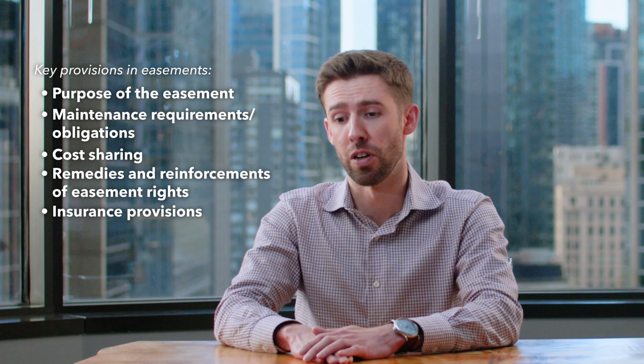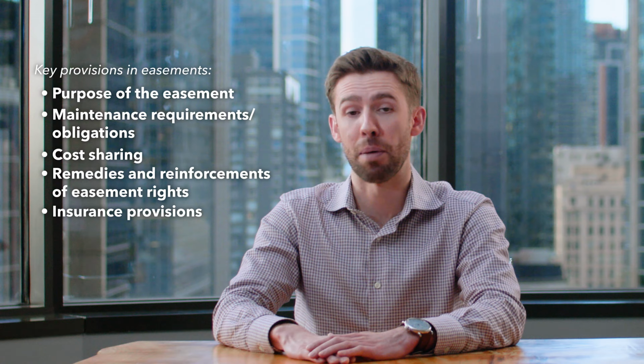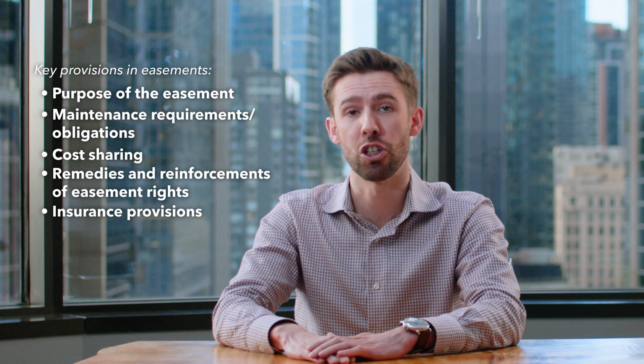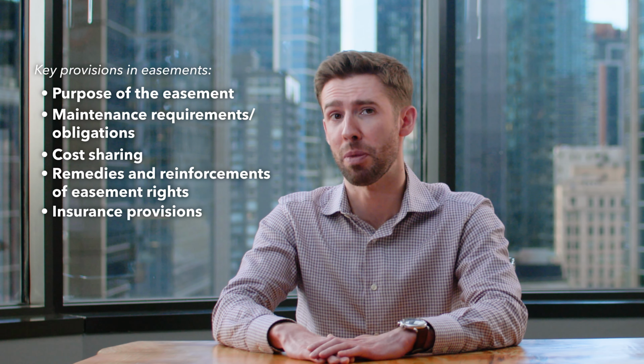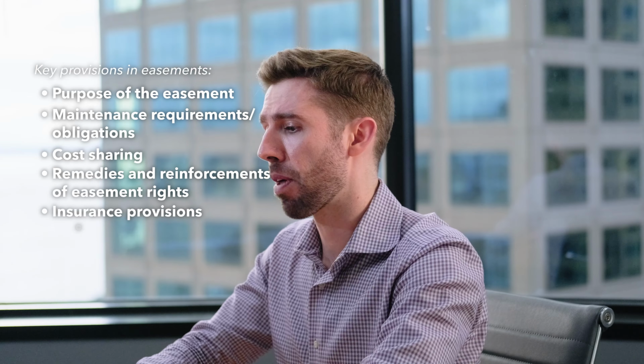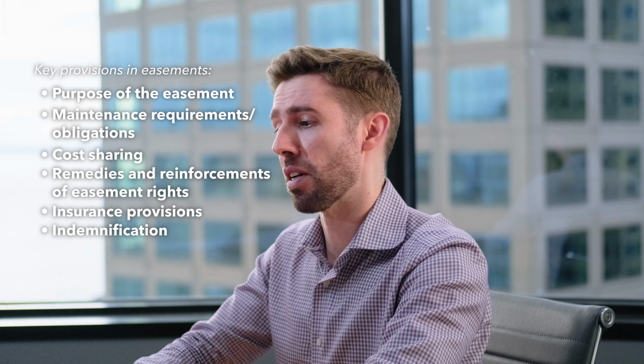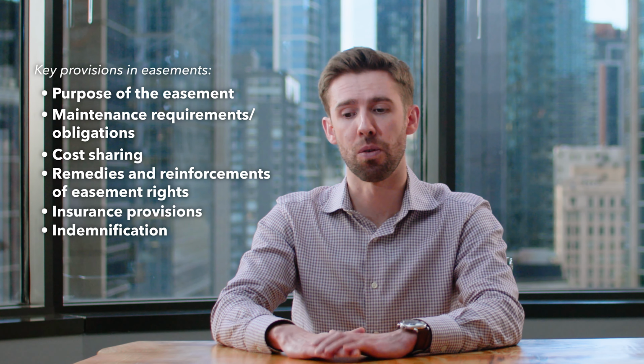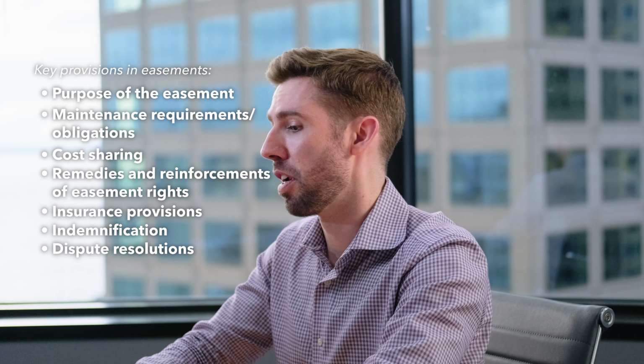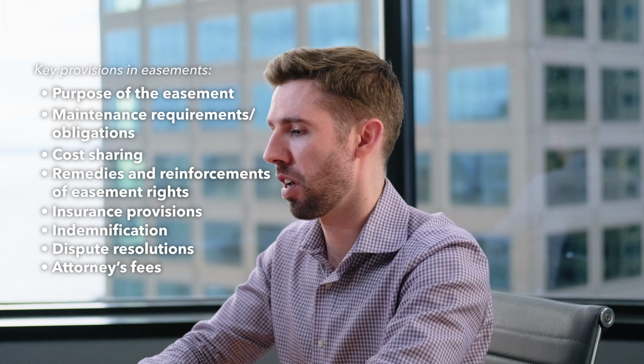Maybe there's an insurance provision. Perhaps grantee is required to maintain insurance. Maybe grantor should be named as an additional insured. Indemnification, is grantee required to indemnify grantor? Dispute resolution and attorney's fees provisions. Note that if you don't have a written agreement, there is no common law or statutory right to attorney's fees in any easement disputes.